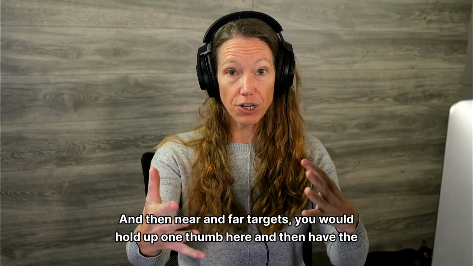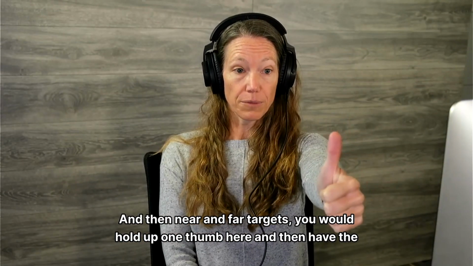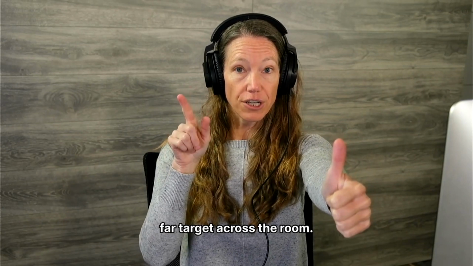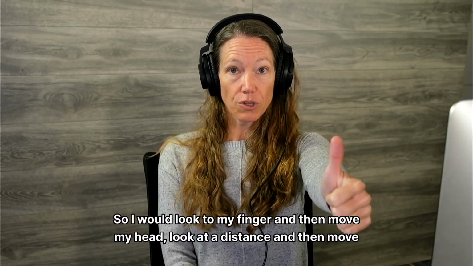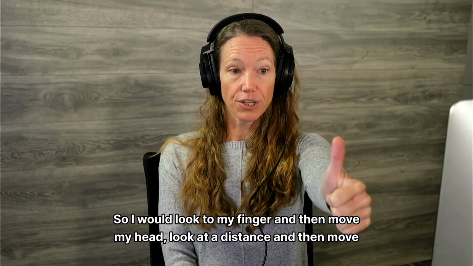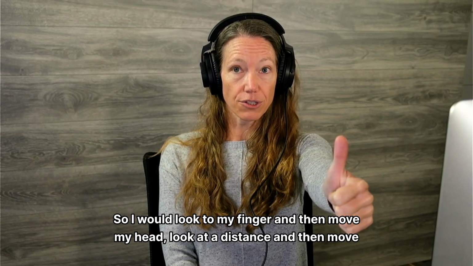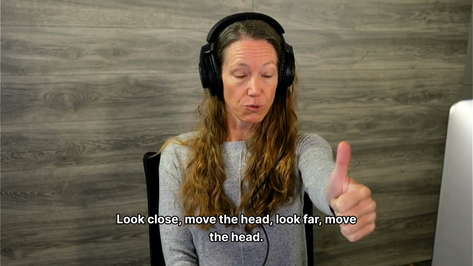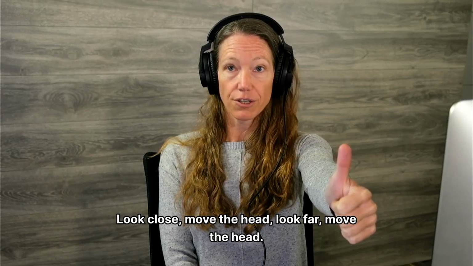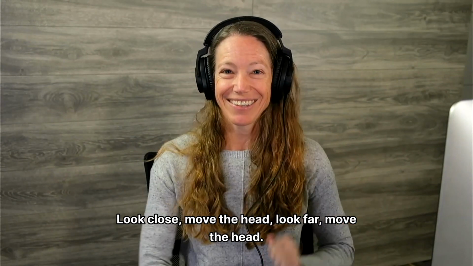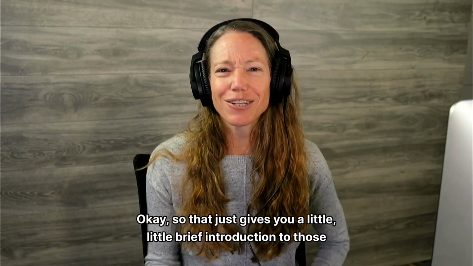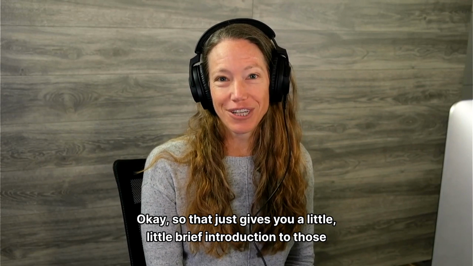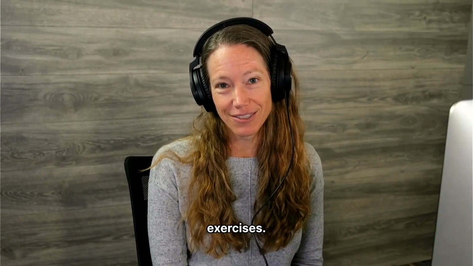And then near and far targets, you would hold up one thumb here and then have the far target across the room. So I would look to my finger and then move my head, look at a distance, and then move the head. Look close, move the head, look far, move the head. Okay, so that gives you a brief introduction to those exercises.